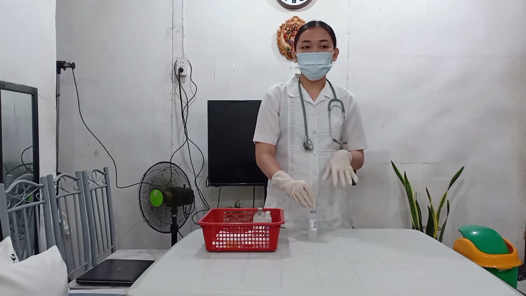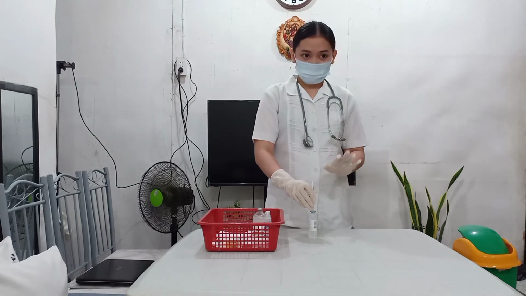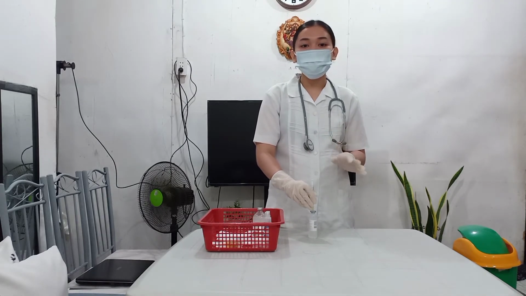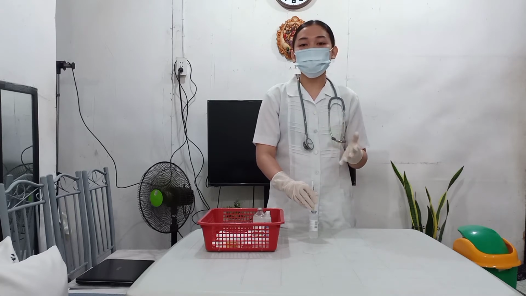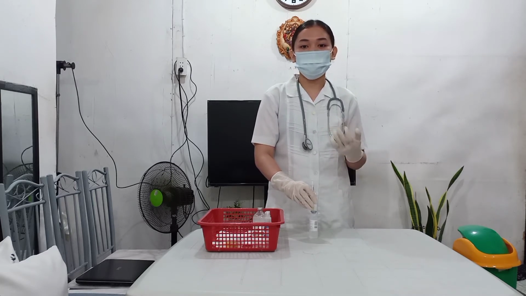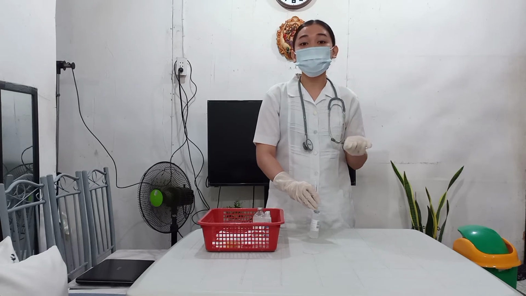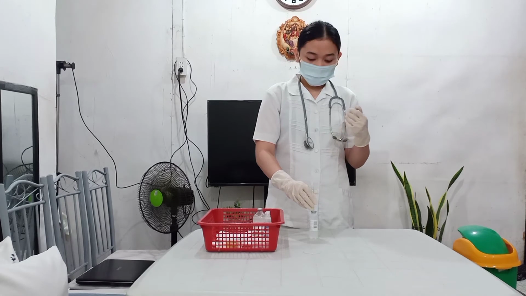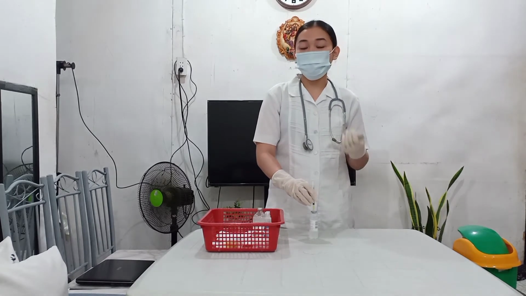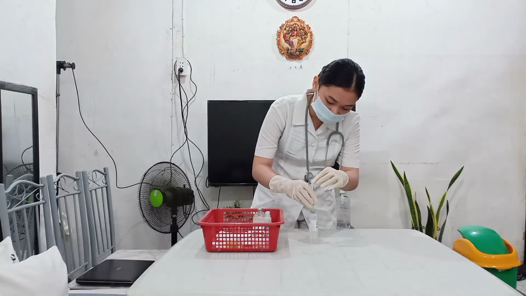Now, after we inserted the tuberculin syringe inside the ampule, we will now withdraw the amount of drug required for the dosage. This is to abide by the 10 rights to prevent medication errors and to ensure correct dosage is administered to the patient. So, assuming that the doctor ordered me to administer a 1 ml medication to my patient. Now, I will withdraw a 1 ml medication.